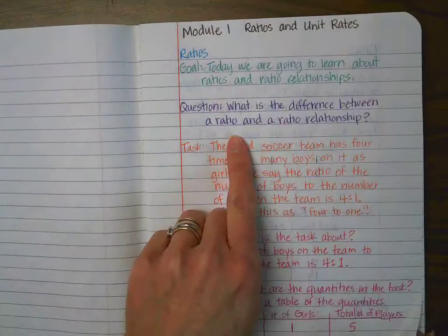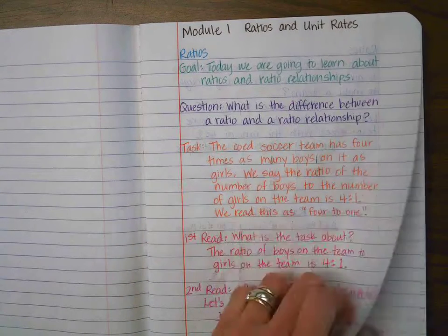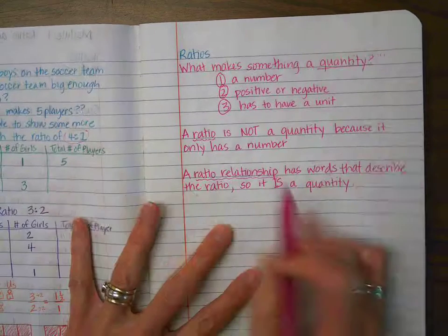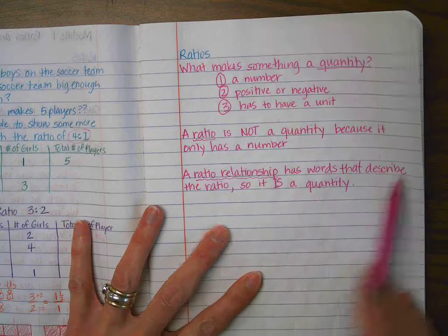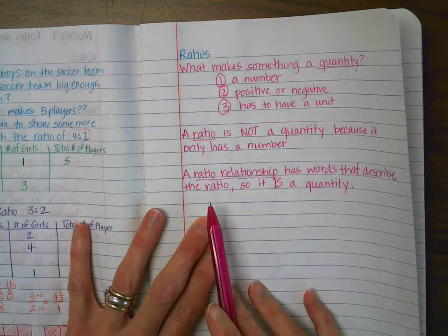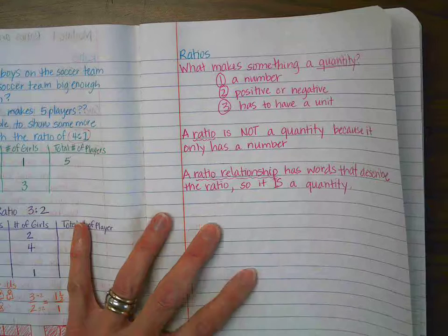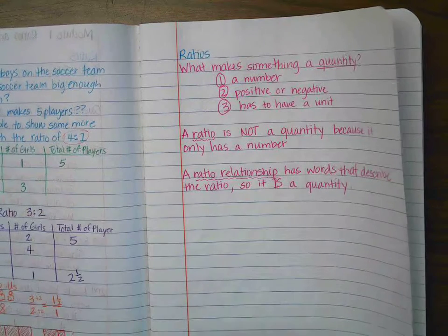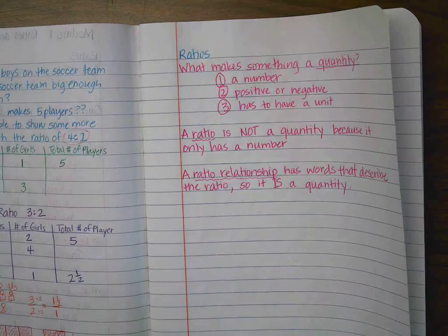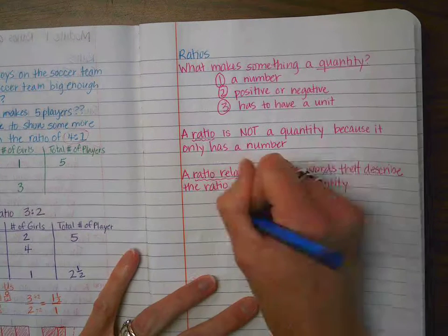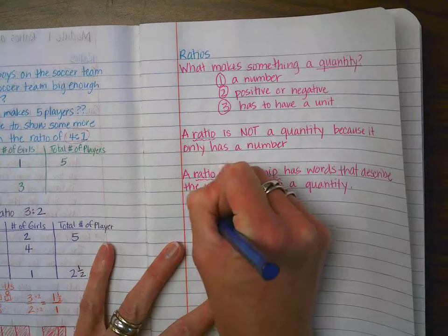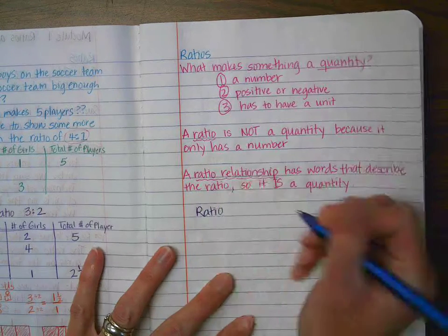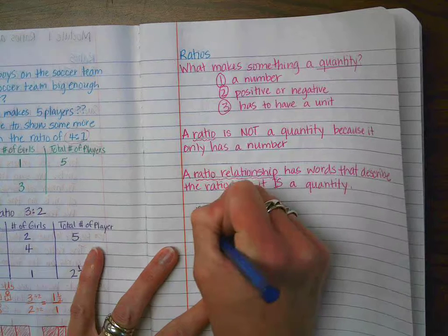Okay? And so we need to understand the difference between, oh, wait a minute. If we go back to our question, what is the difference between a ratio and a ratio relationship? A ratio only has a number. A ratio relationship has words that describe the ratio, so it's also known as a quantity. So let's make a little guide to help us keep this straight, because I know this is a lot of information and it feels a little bit confusing. When you get in class tomorrow, it won't feel so confusing.